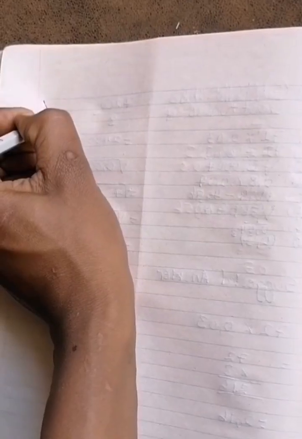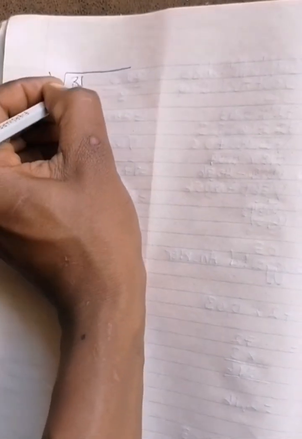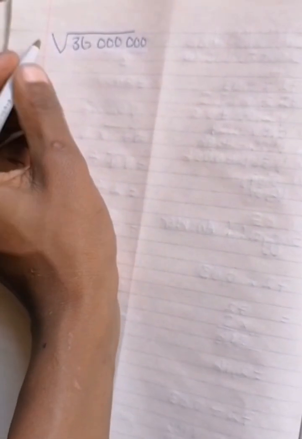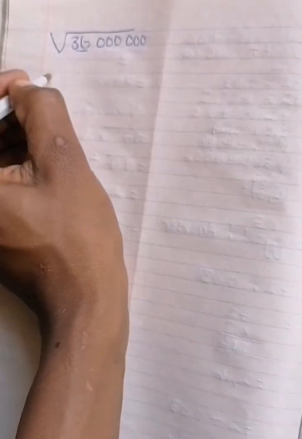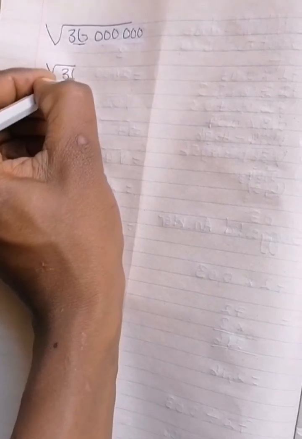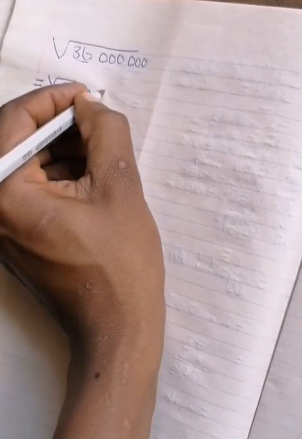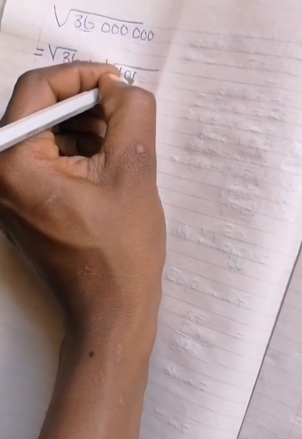Next equation, the square root of 36 million equals the square root of 36. Now let's break it down. 36 will be represented by 1, then we include the number of zeros.